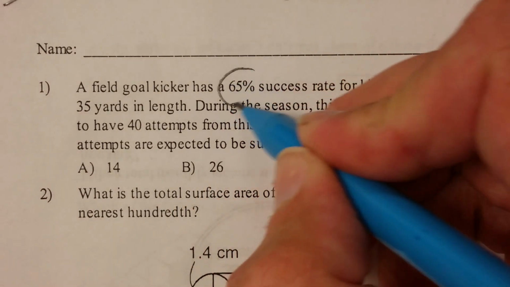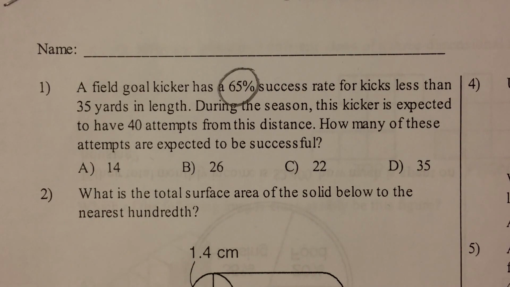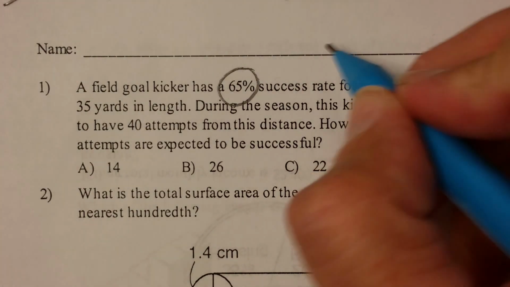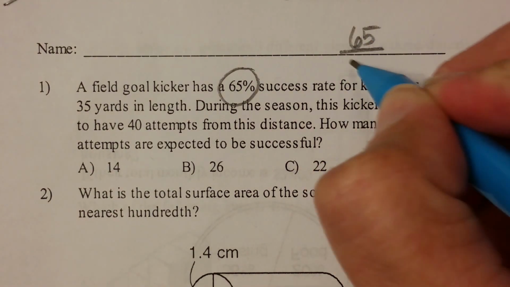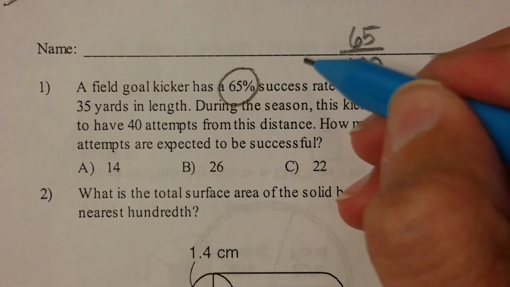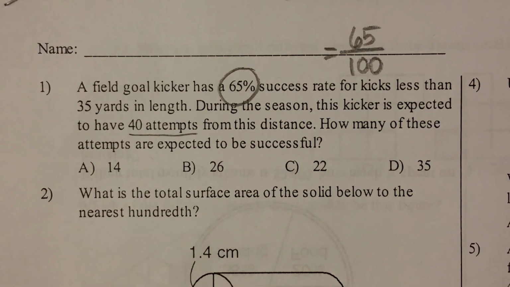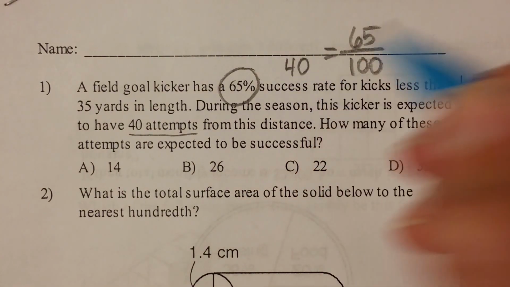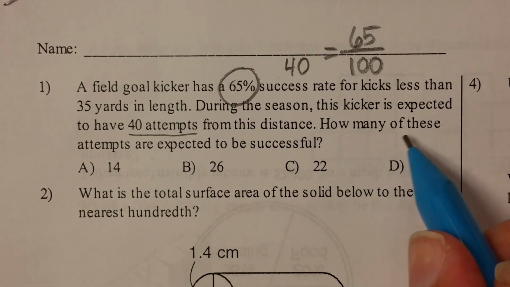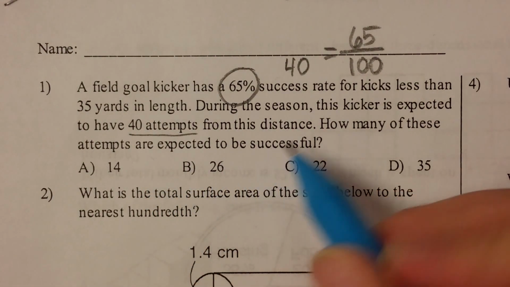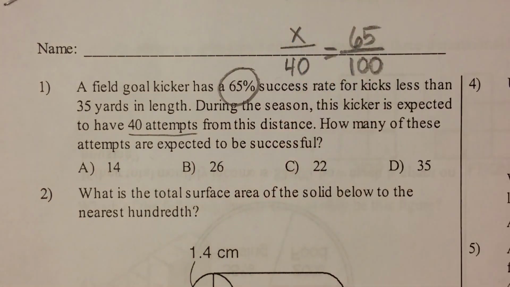All right, when I see this 65%, I automatically think that's a number compared to 100. So I'm thinking 65 over 100. It also said that they expected him to make 40 attempts at kicks during this season. So total, he's probably going to take 40 kicks. They want to know how many of those are expected to be successful. So they want to know how many out of 40.